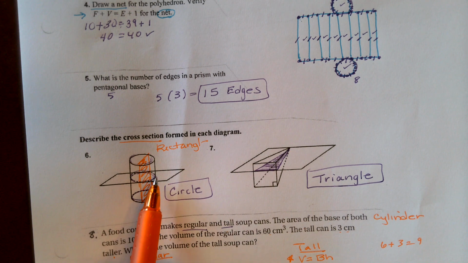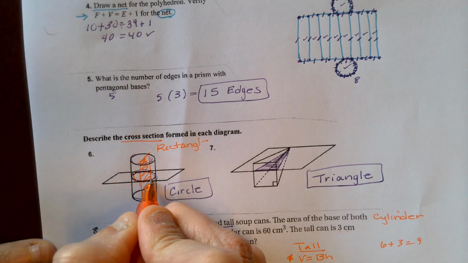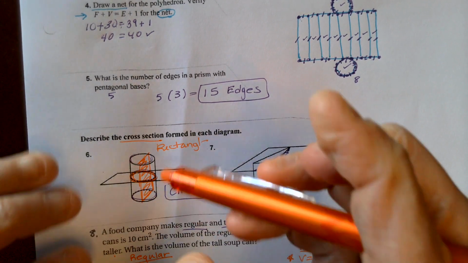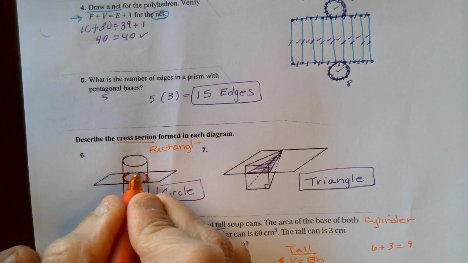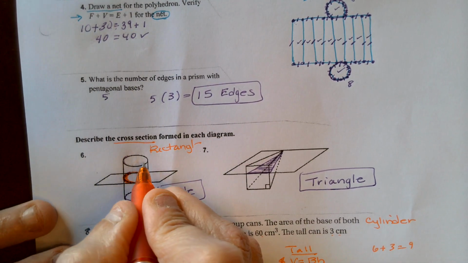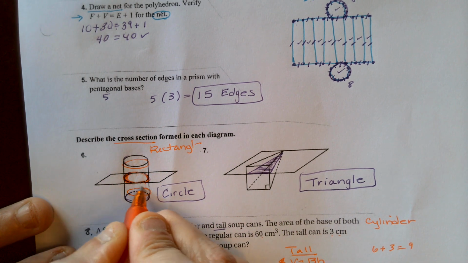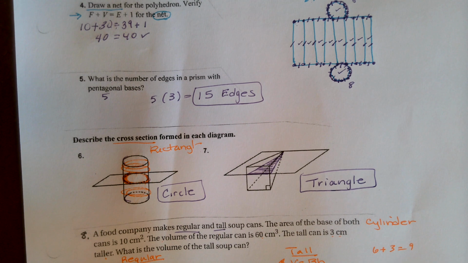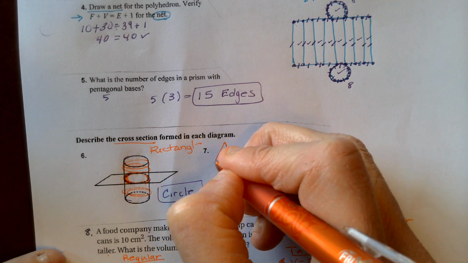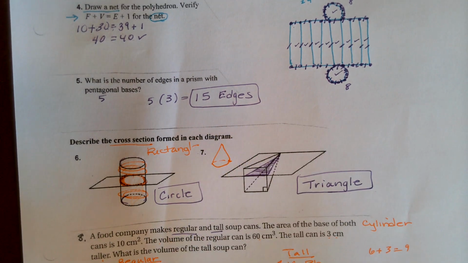What if you had multiple of these? You said this one right here was a circle. What's true if I do multiple ones here? They're all circles. What kind of circles? They're congruent circles, exactly the same. Is that the case when you have a cone?